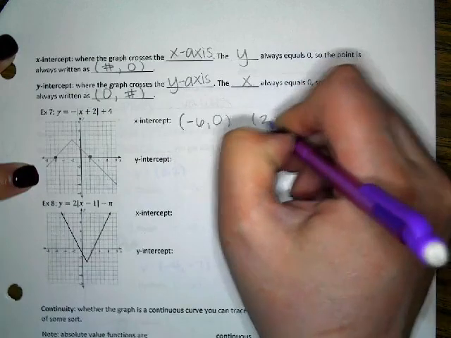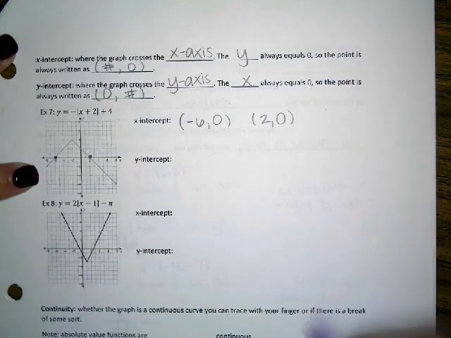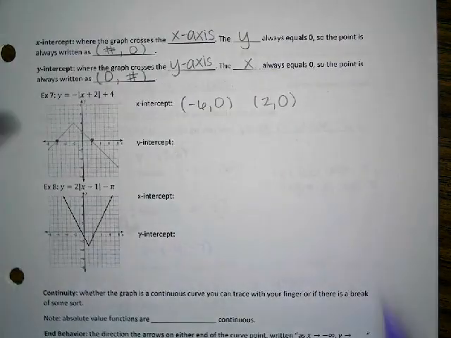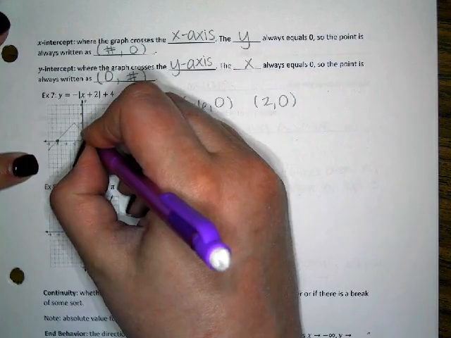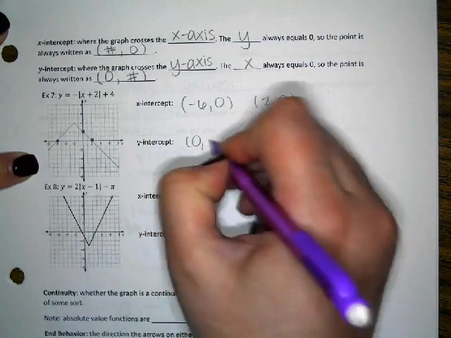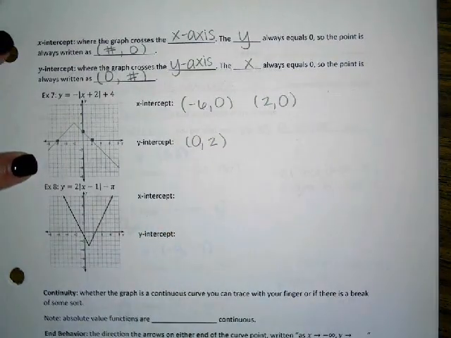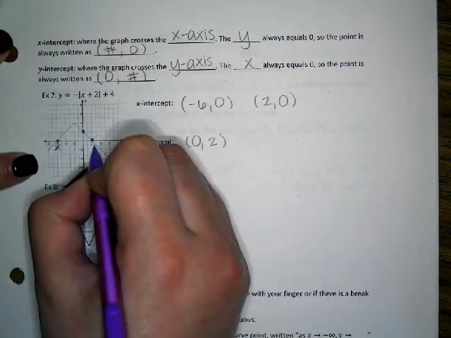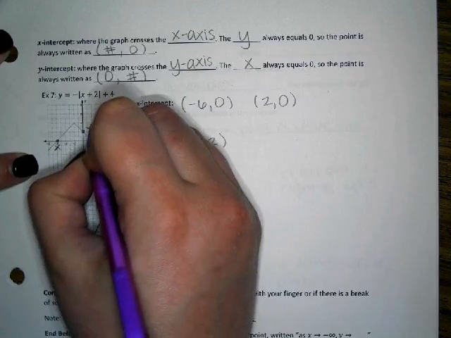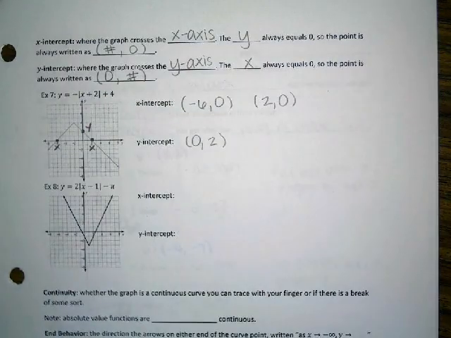That example is pretty simple. For the y-intercept, I can see that it's right here at (0, 2). So x-intercept, x-intercept, y-intercept. So for example 7, those are not too complicated.